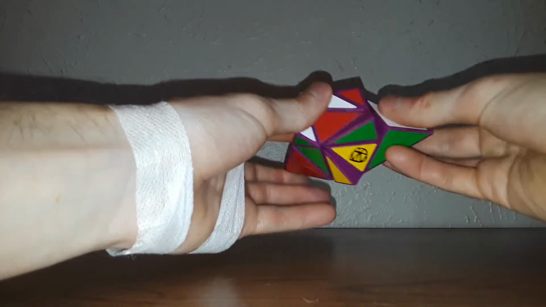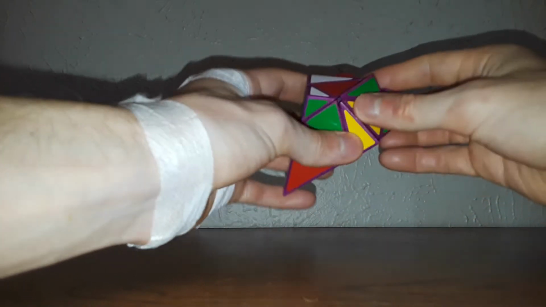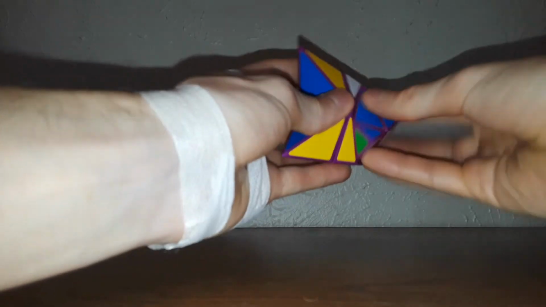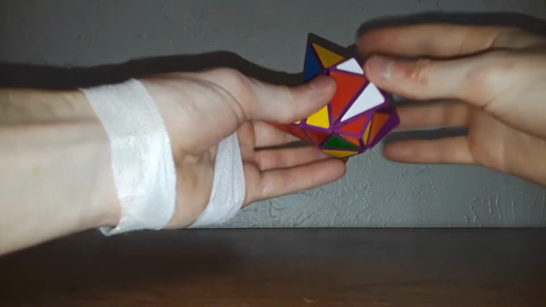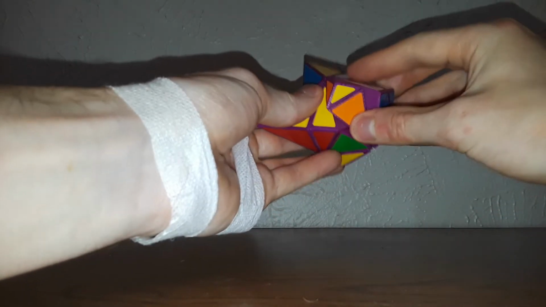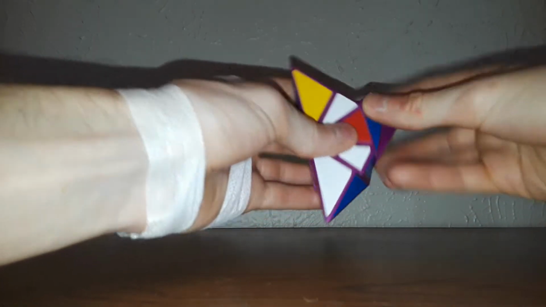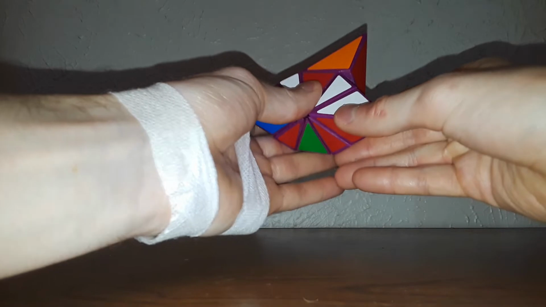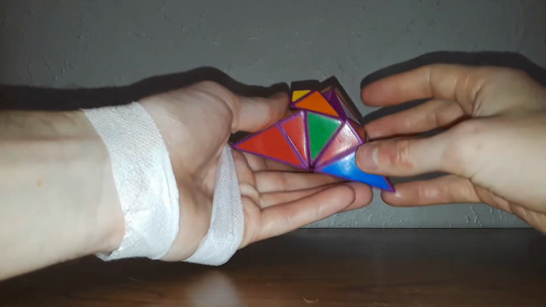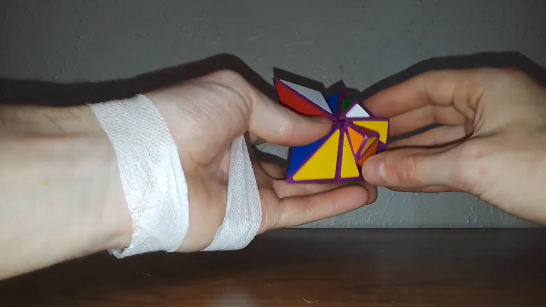And then that actually might put you in a better situation where you can just easily get it solved. So let's see, we have all the centers lined up.